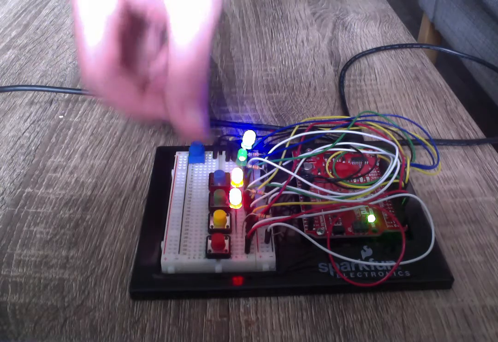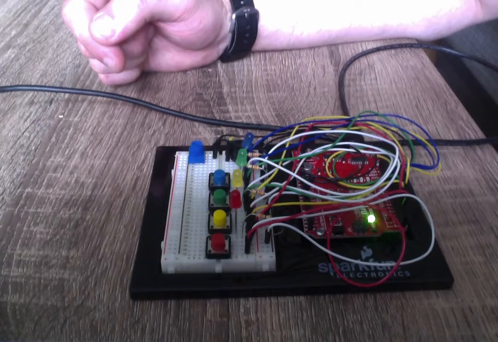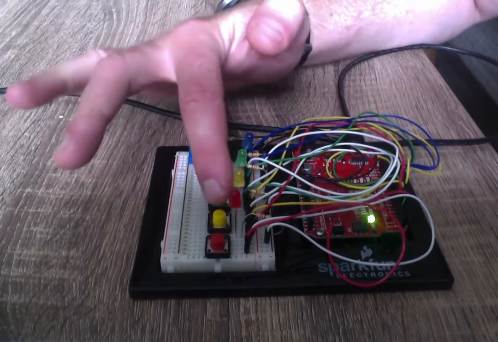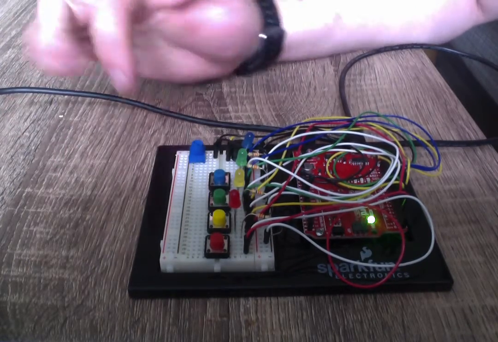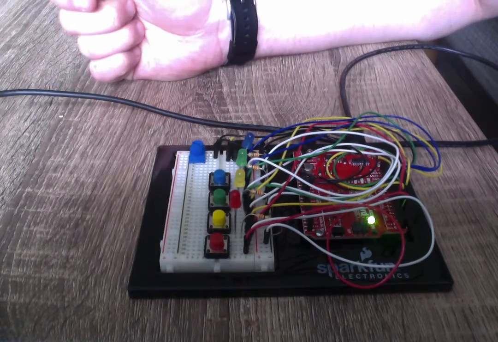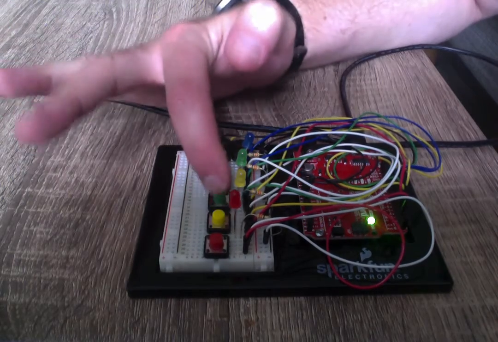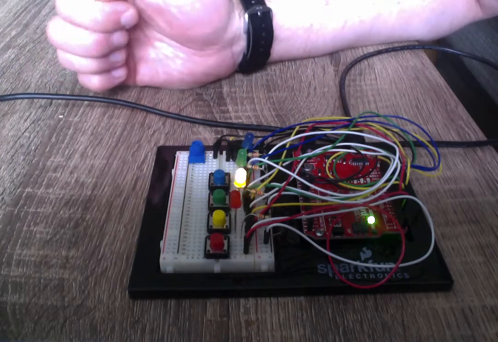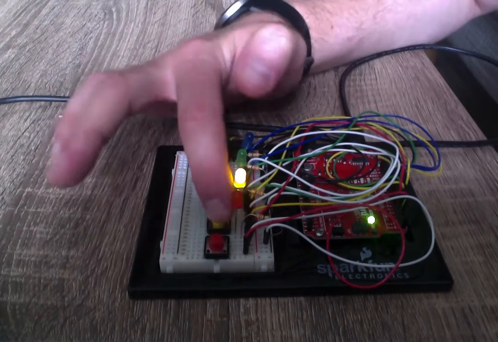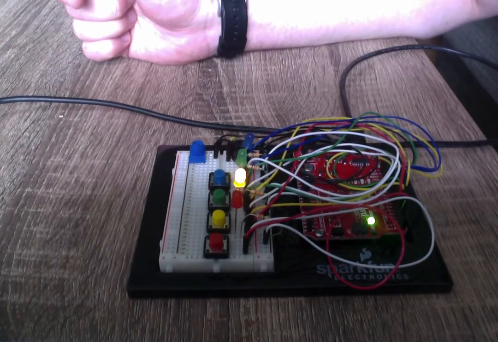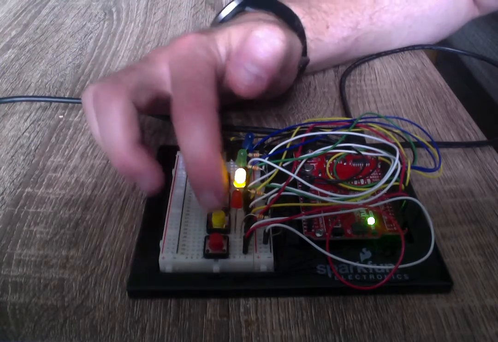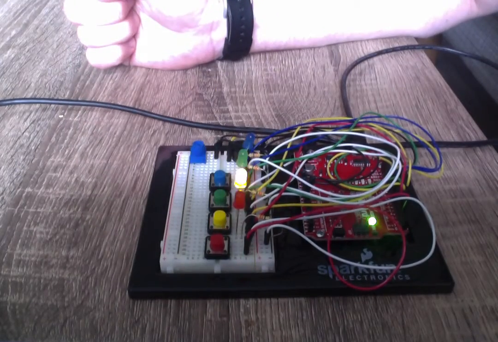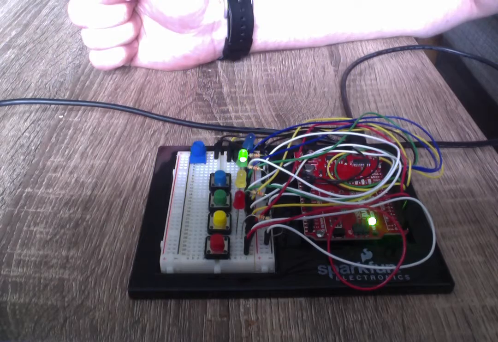So anyway, let's give it a go. And you'll notice I probably did change the start sequence there as well, to just go through all 4 lights, like iterate over the list, rather than lighting all 4 lights at once.